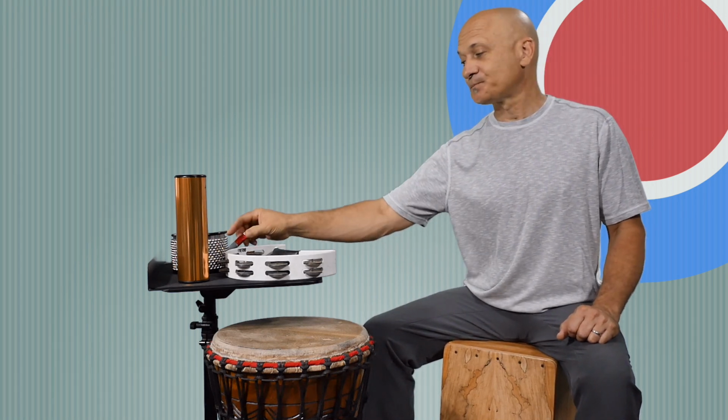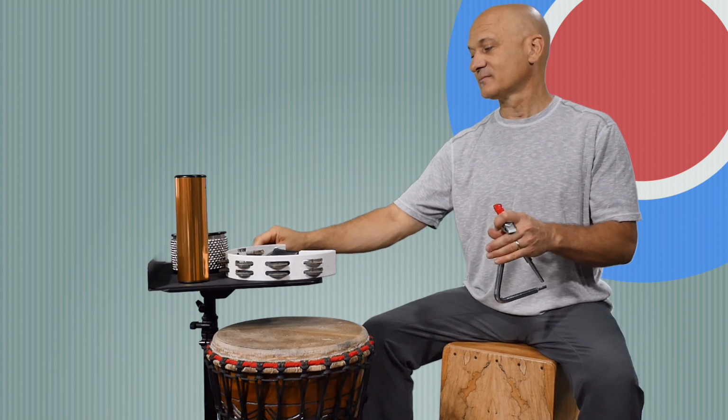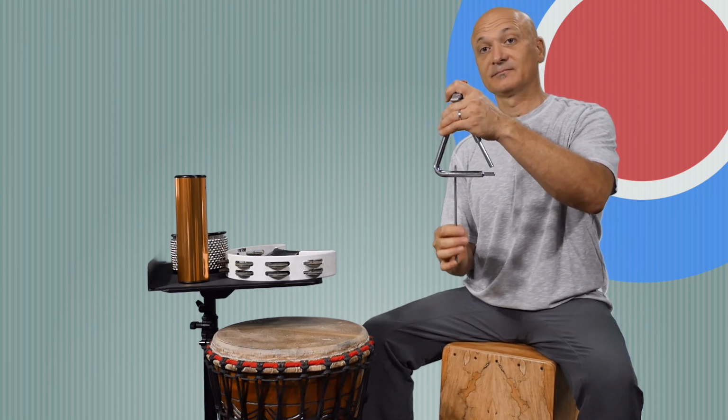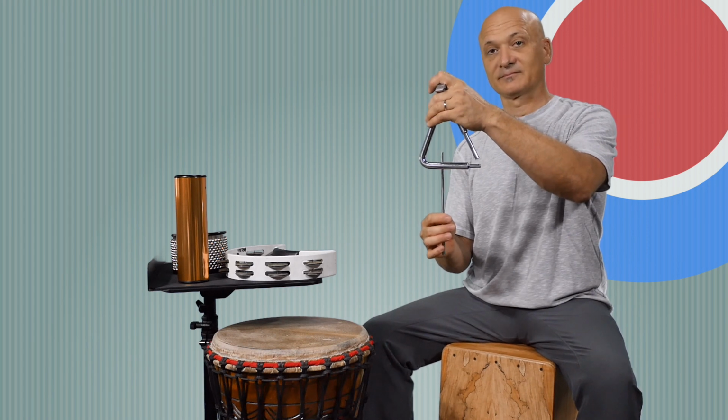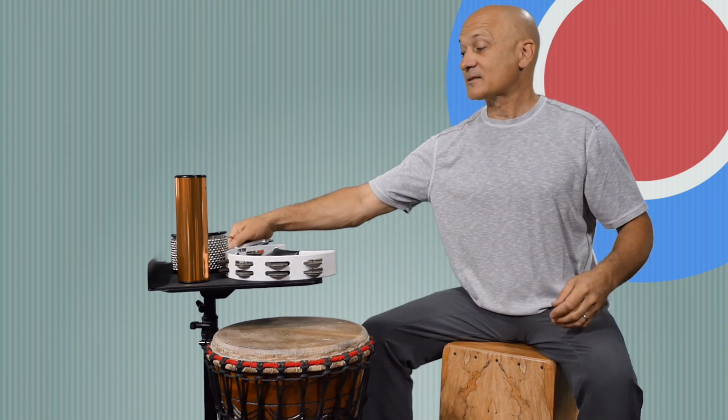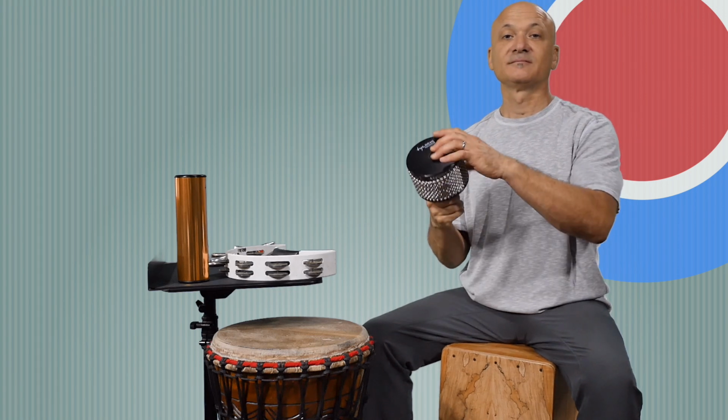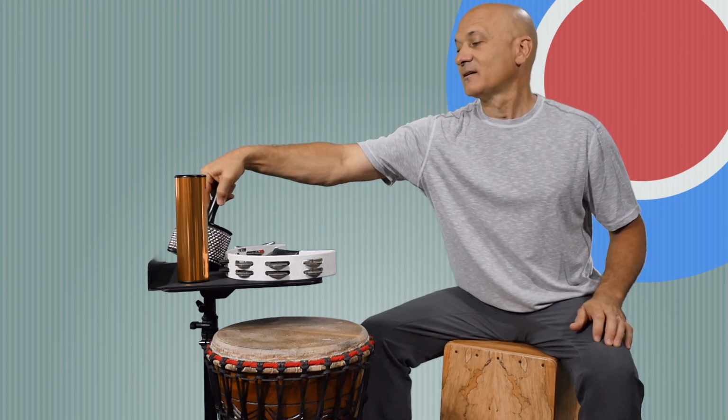From there, we might want to add in something that fills in a little more of the texture and is more like a constant hi-hat or ride cymbal roll. And we could do that with any of the 3 other instruments: triangle, cabasa, or shaker.